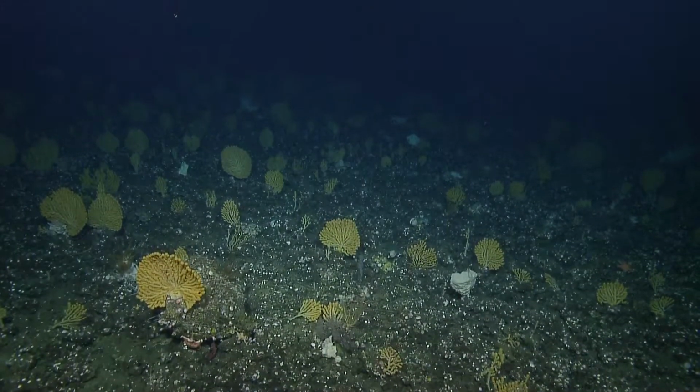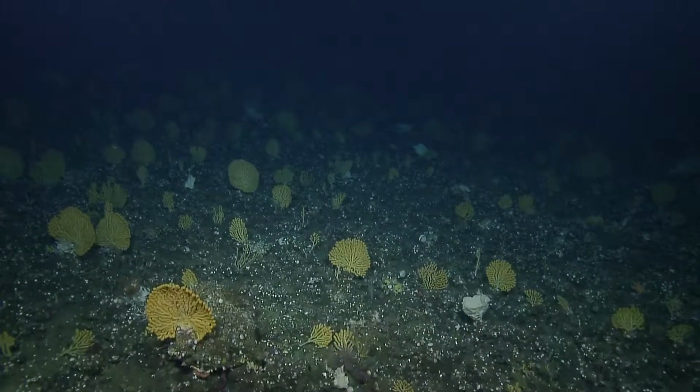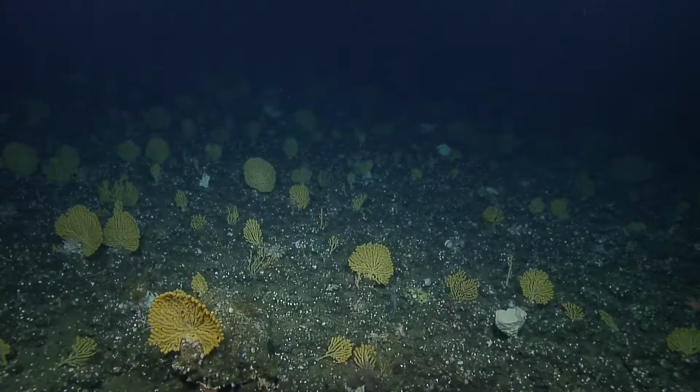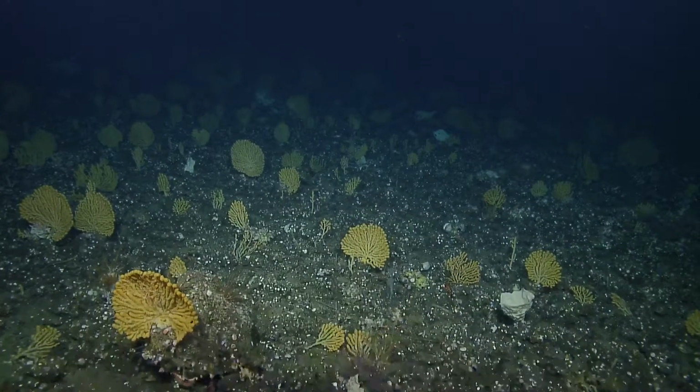We can see another coral or two knocked over here, and you can kind of imagine that lingcod ambushing through, how one of these corals could get knocked over.